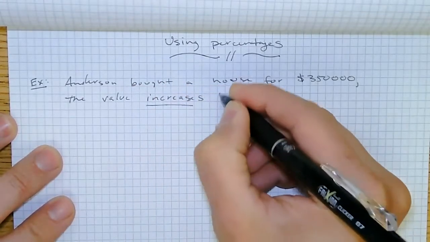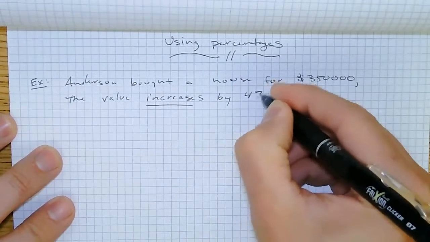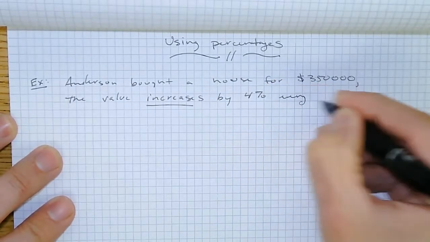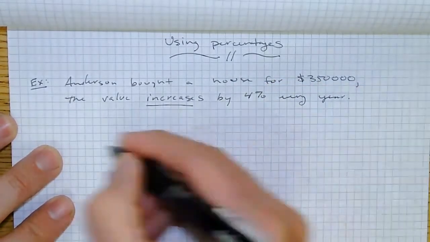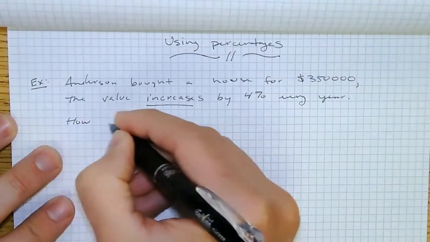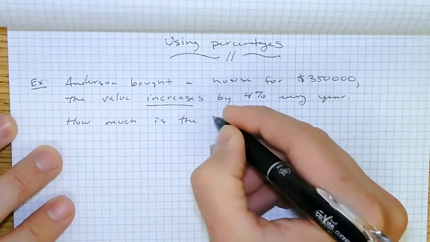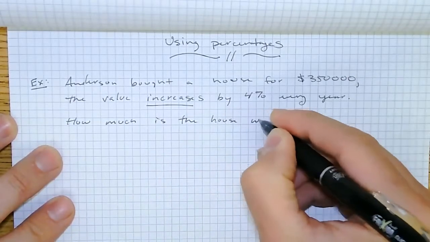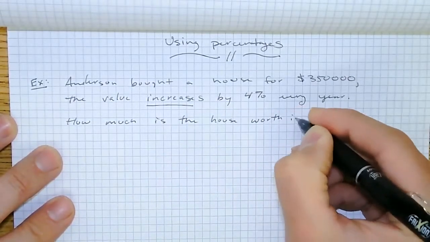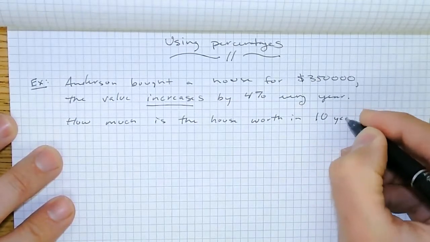The value increases by 4% every year. How much is the house worth in, let's just say, 10 years?